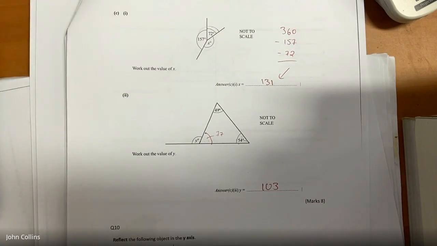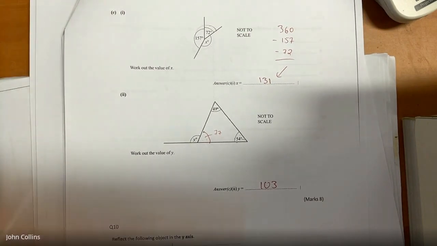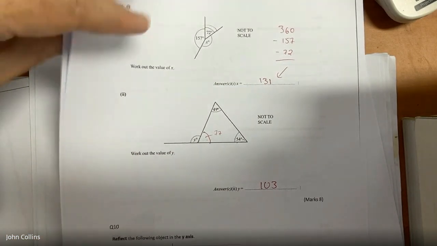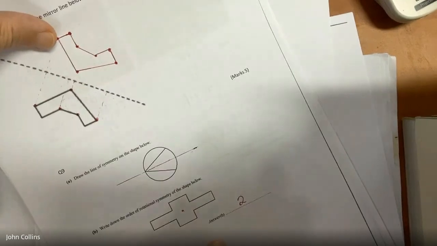Well, how many marks is that? 2. 2 and 2. The other page is worth 2 and 2.